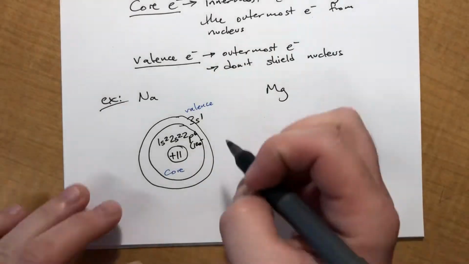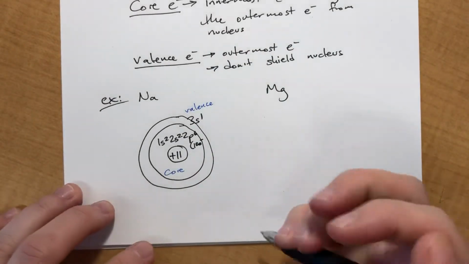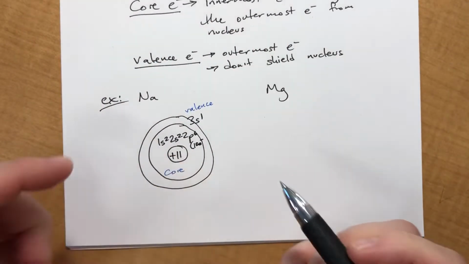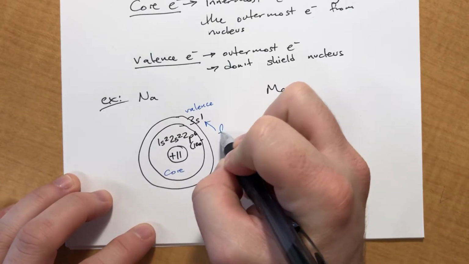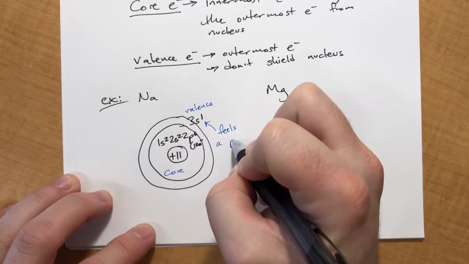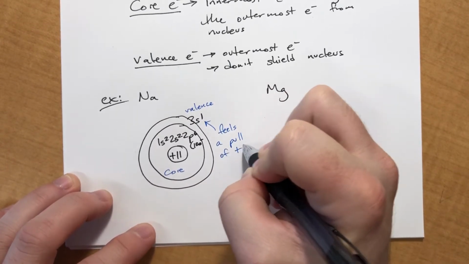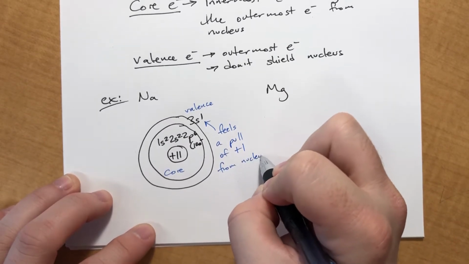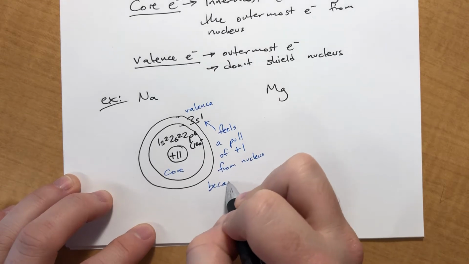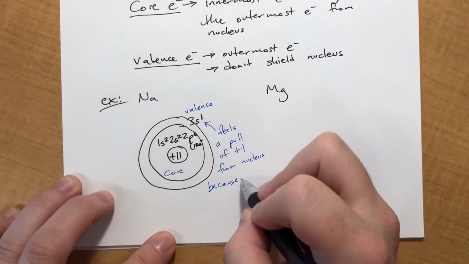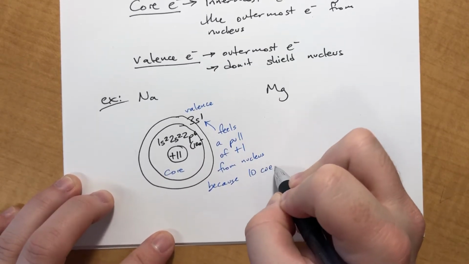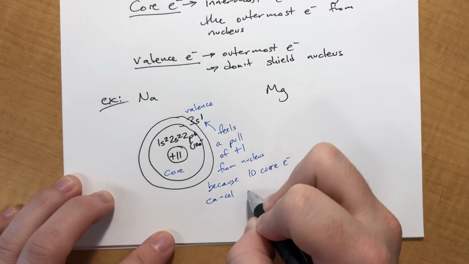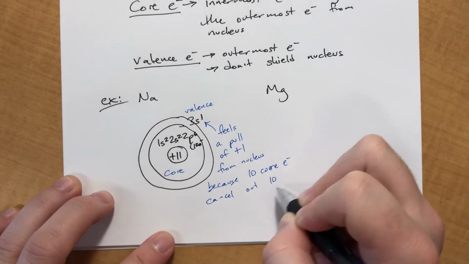So what this means is this outermost electron, the one that's determining the size, because it's the one that's farthest away from the center, basically feels a pull of +1 from the nucleus, because the 10 core electrons cancel out 10 protons.